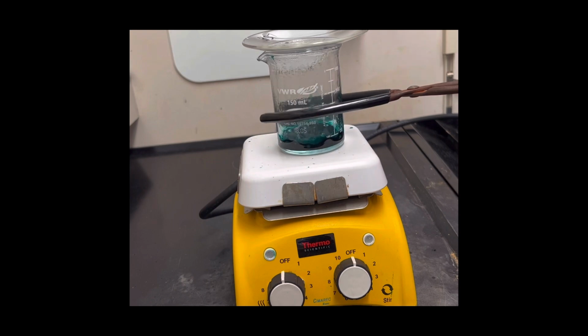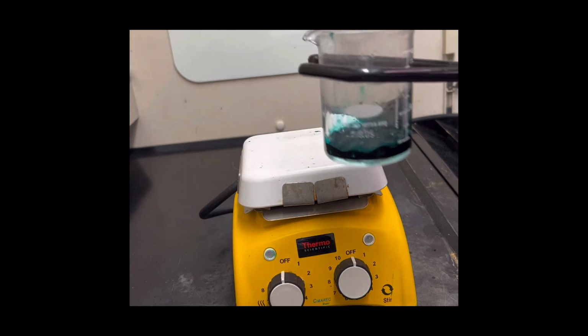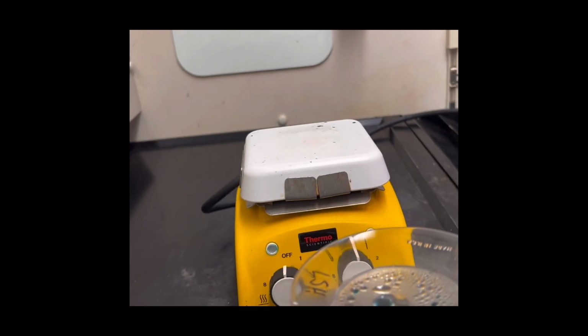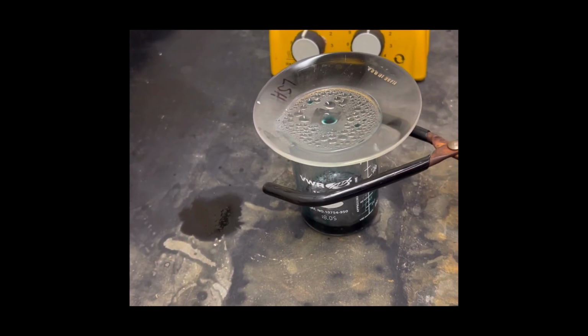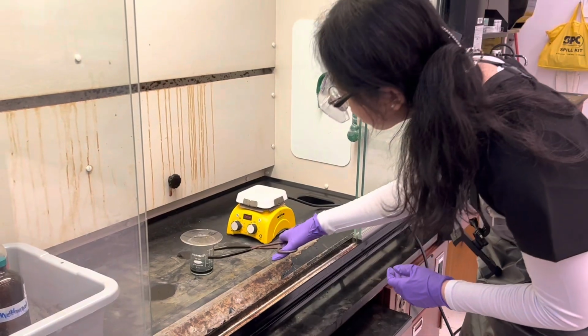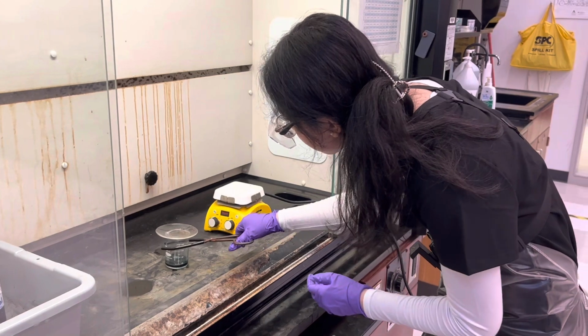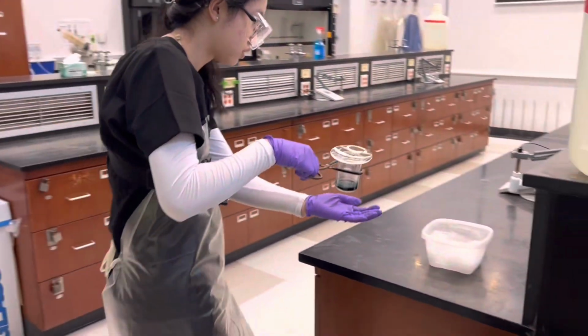At the first hint of splattering, use beaker tongs to remove the beaker and set it on the hood to cool for a minute. Then, place the beaker with the watch glass covering the top in the ice bath for a few minutes.